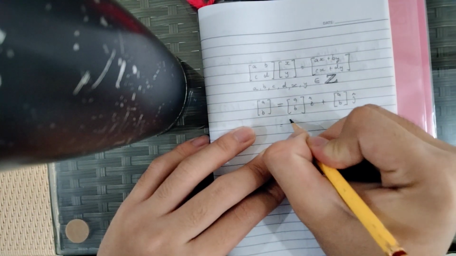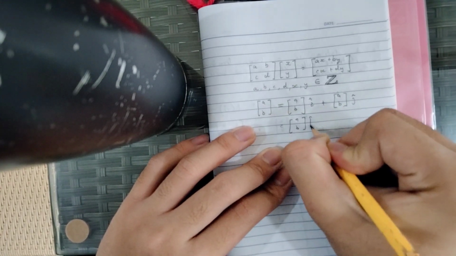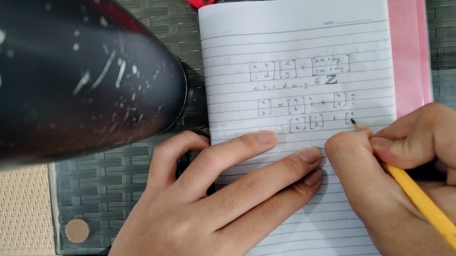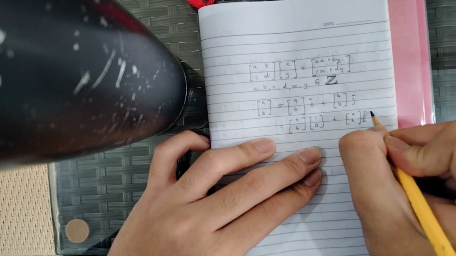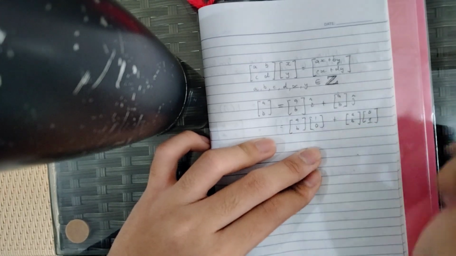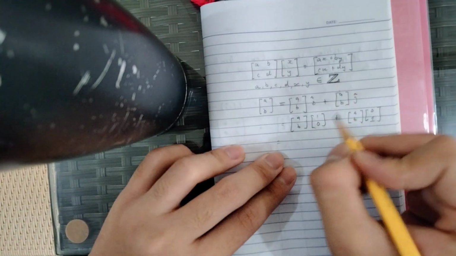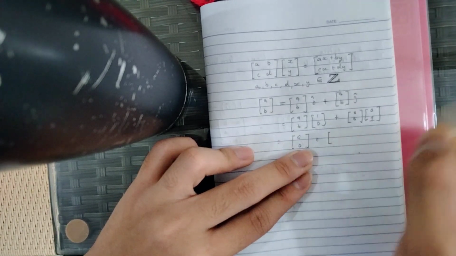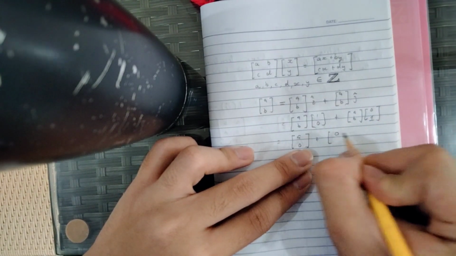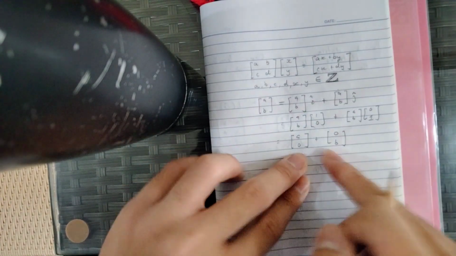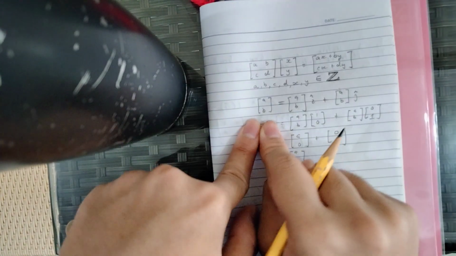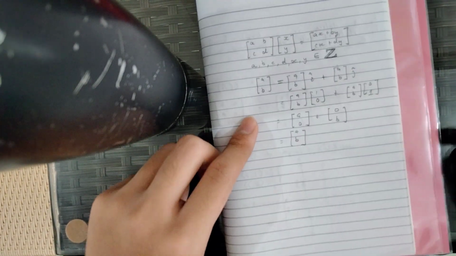I'll show it here. AB times i hat, which we know to be 1 0, plus AB times j hat, which is 0 1. That's B times 0 is 0, A times 1 is A, that's A 0, plus A times 0 is 0, B times 1 is B. Then we just add these two vectors together and we get AB, exactly what's over here. So yeah, it makes sense.